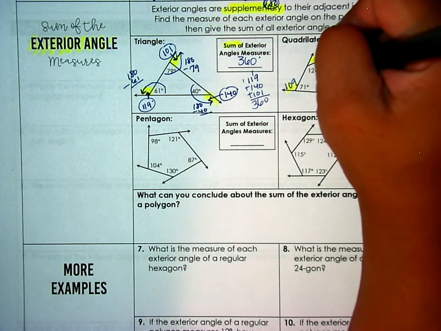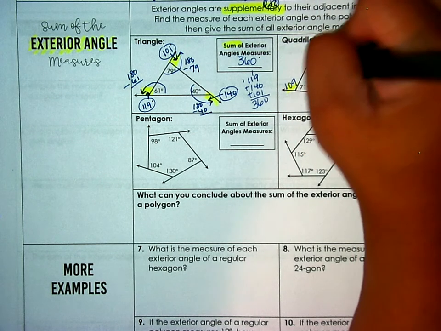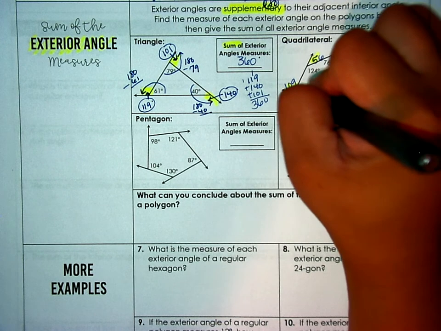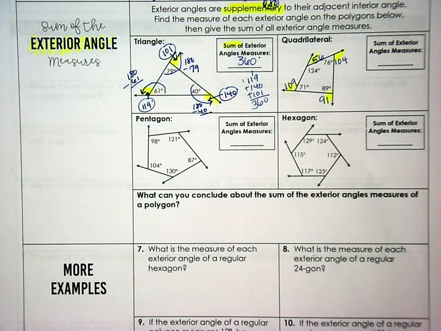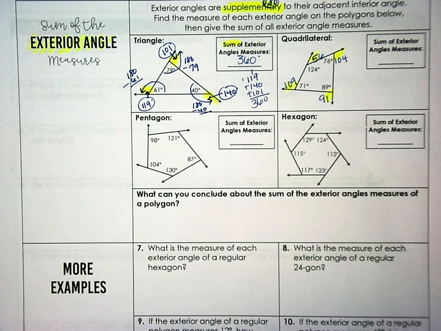This one's going to be 56. This one over here is going to be 104. And this last one is 91. Okay, there are my numbers. I literally just am subtracting from 180, so I don't want to have to write that scrap work step. It's just something you would put in the calculator anyways.